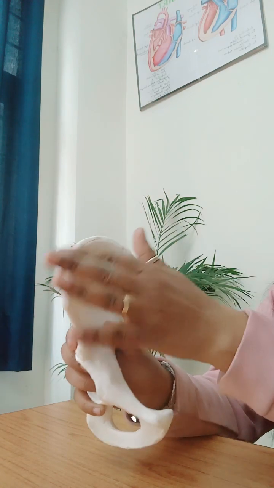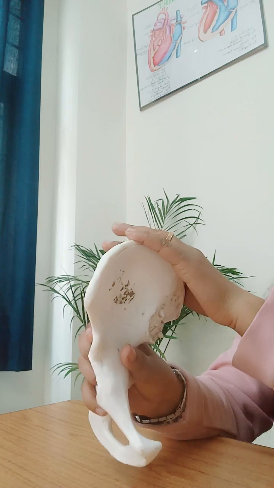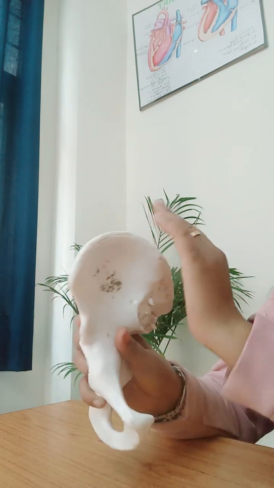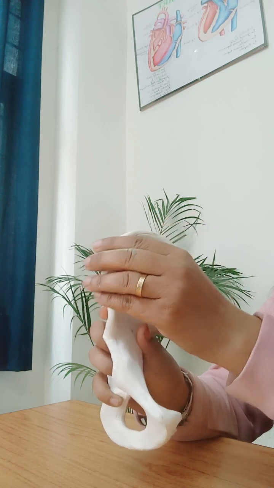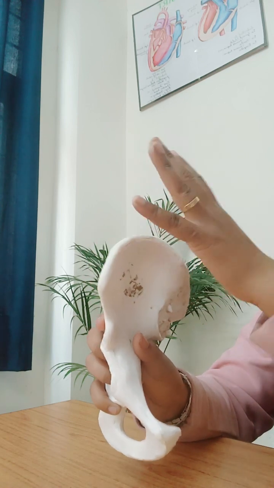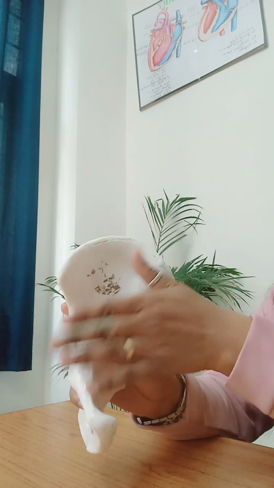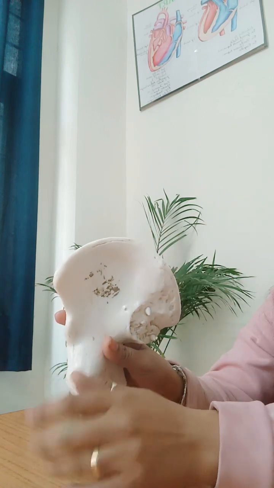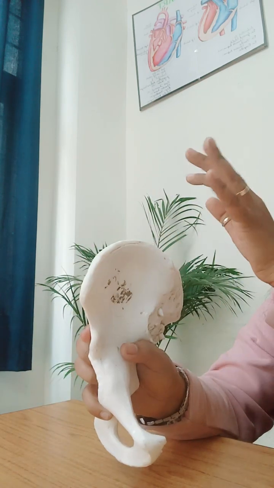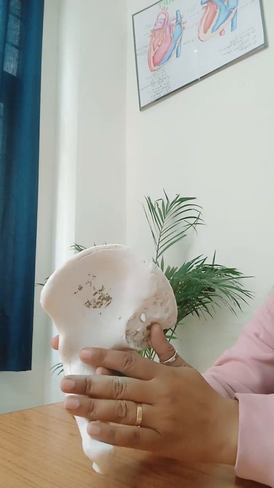And this ilium separates the abdominal area from the pelvic area. So the part above the ilium is called the abdomen, and the part below the ilium is called the pelvis.